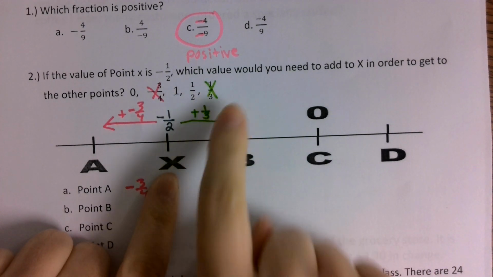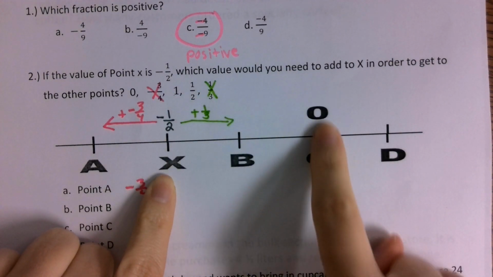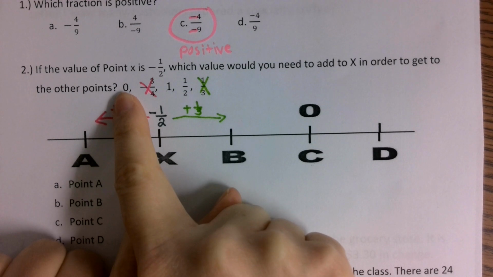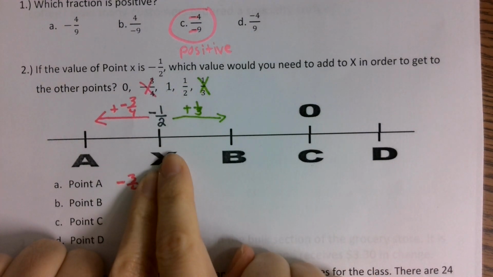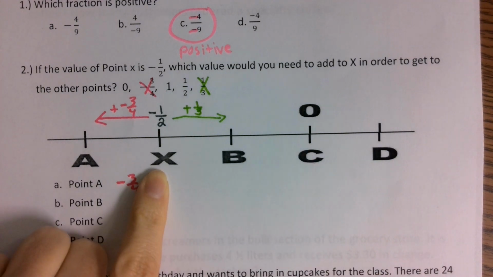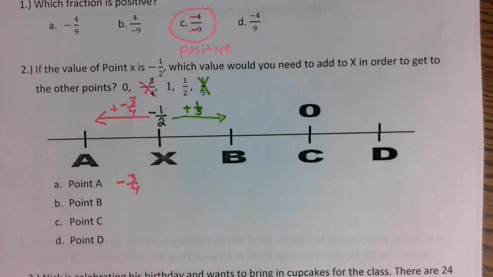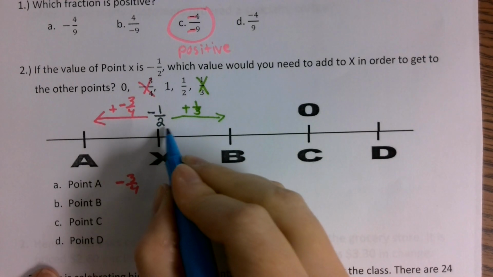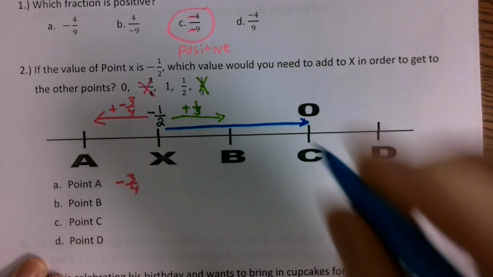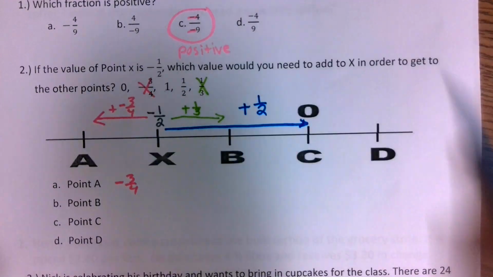Which one of these values remaining, if I add it to negative 1/2, will get me to 0? Look at which values are left. I have a 0, I have a 1, and I have a 1/2. Which one do I need to add to negative 1/2 in order to get to 0? Diana? 1/2. Okay, if I add 1/2, remember we talked about it before, if you add a 0 pair, it's going to get me to 0. So the opposite of negative 1/2 is a positive 1/2.